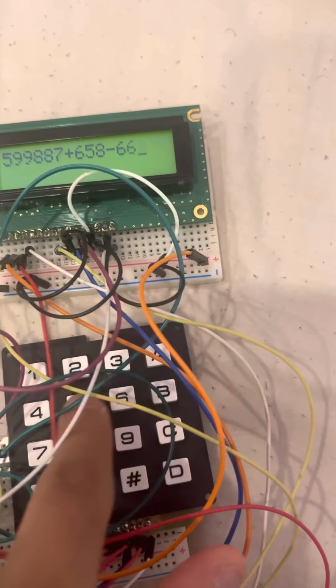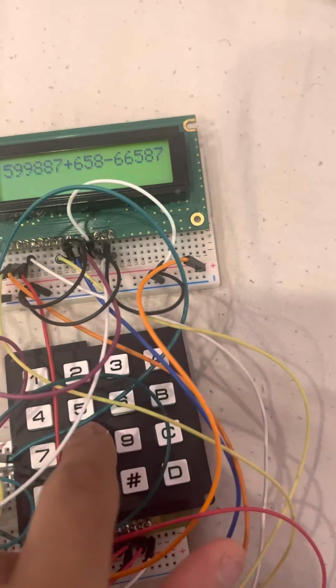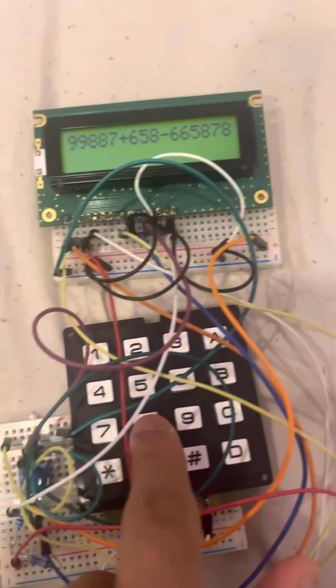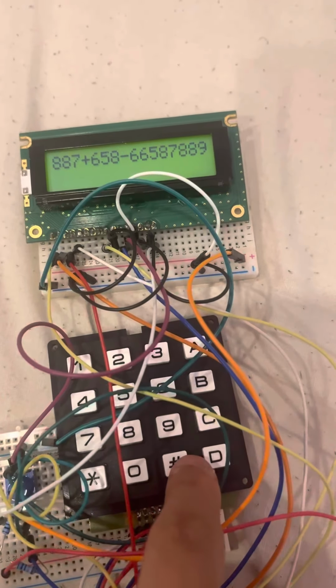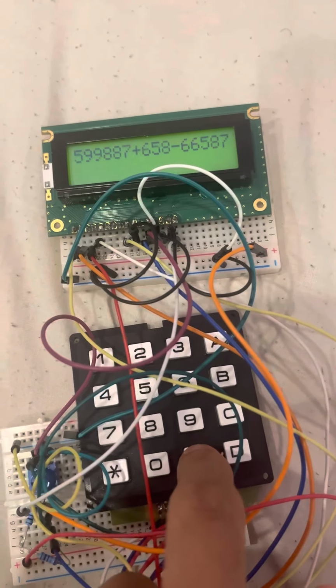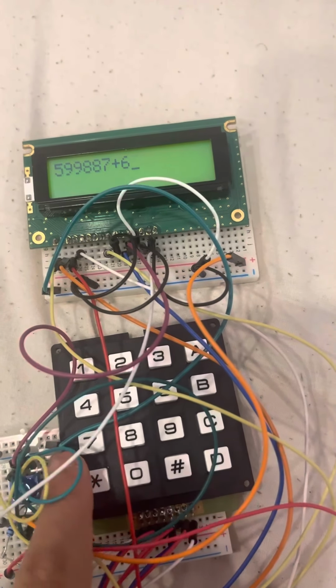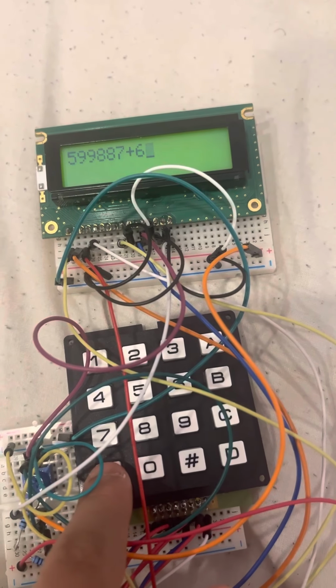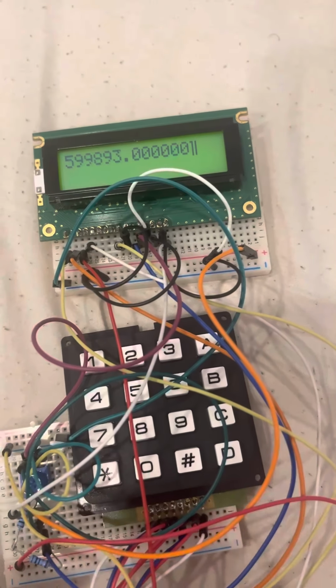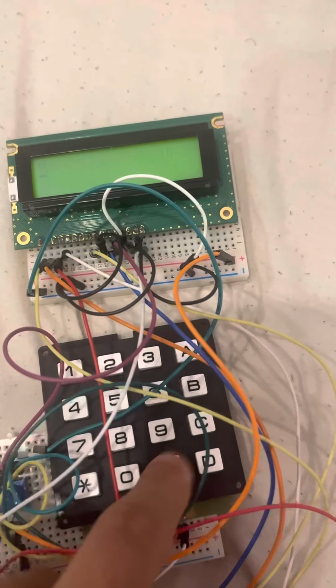We also have functionality for when the numbers go out of the screen. So we have 889, and I can still delete that. And obviously, star is to calculate. So that's that so far.